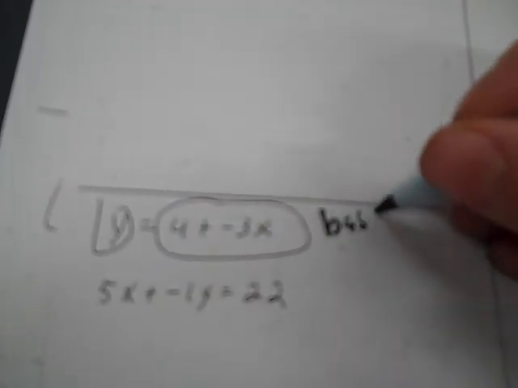All right, then my next one, y equals 4 plus negative 3x. That's my base because it has a y by itself. And then the other one, 5x plus negative 1y equals 22. So I want to write that equation. Okay, so I have chosen to circle the y because y is in the box. So the y gets replaced with an empty parentheses. And in that parentheses down here, I need to put 4 plus negative 3x.